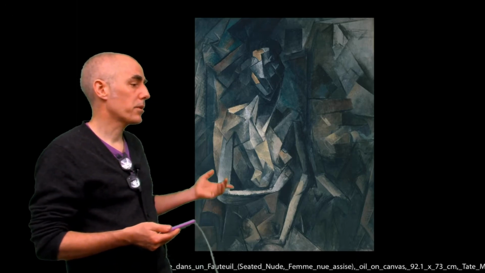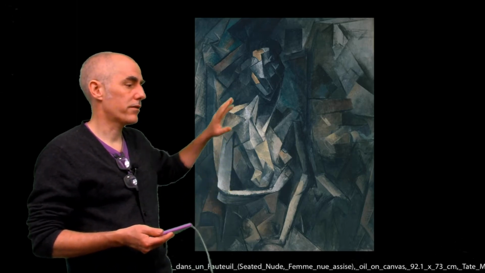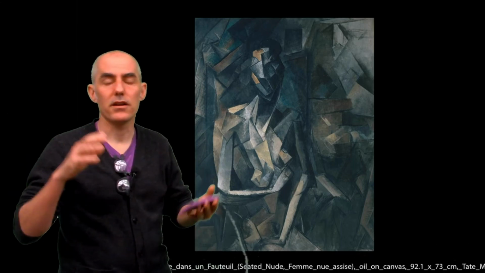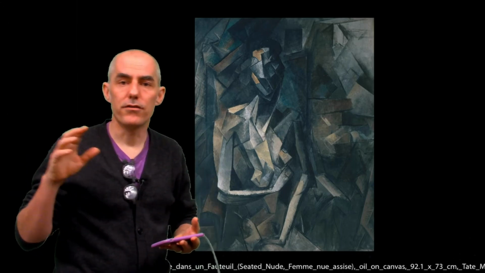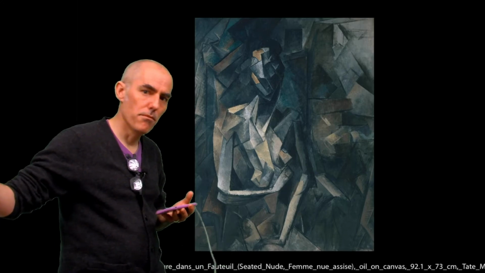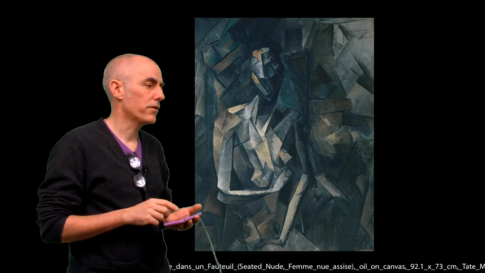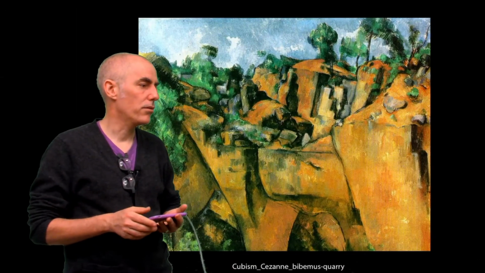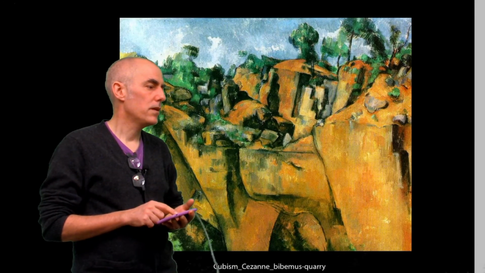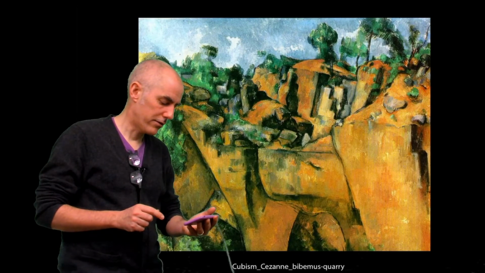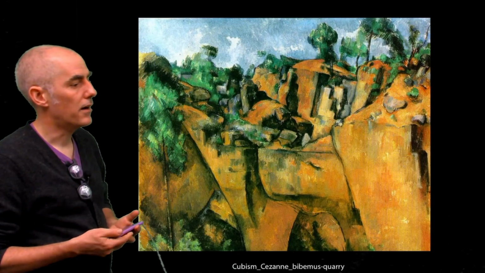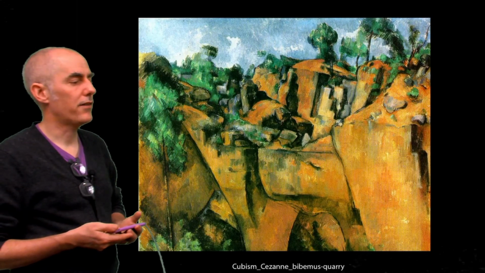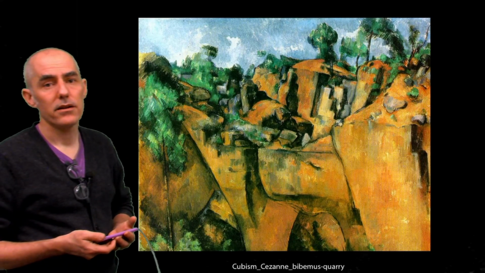So when we look at something like this and we see just the suggestion of the figure, the faceting multiplicity of different moments of seeing or viewpoints, that's not something that we can really get to. Even this simplification that we're getting from Cézanne, we can think about strategies that we could have to get toward that.